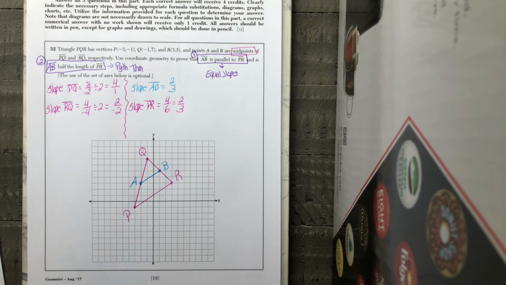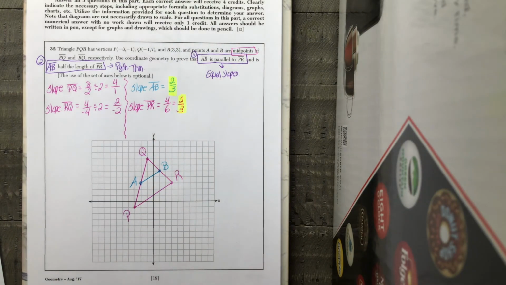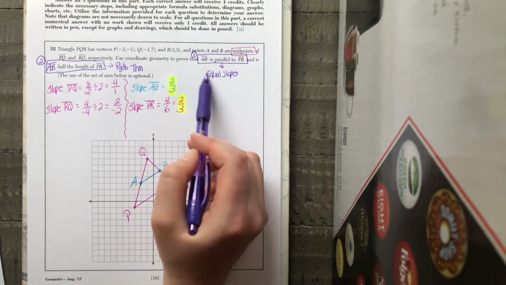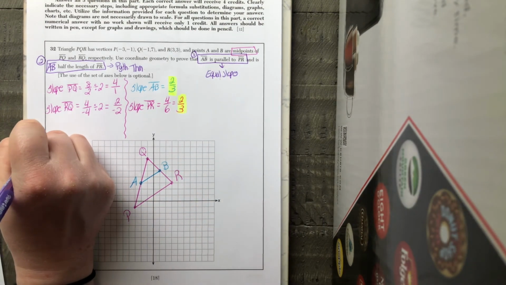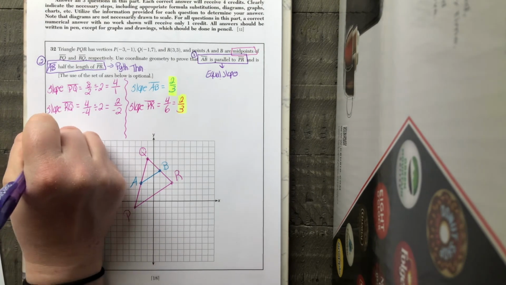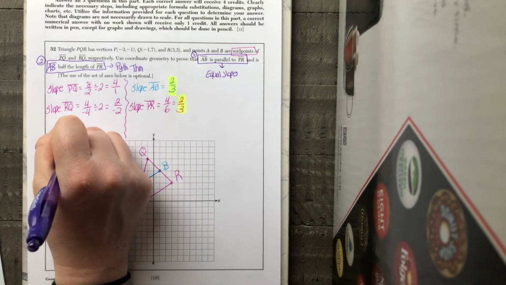So I'm going to go ahead and just highlight that because I needed my slopes to be the same, and they are. So now I'm going to start answering at least the first part of this question. Are these two lines parallel? They absolutely are. So I'm going to label that over here, step 1. Line segment AB is parallel to line segment PR.